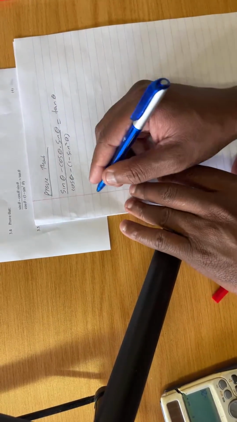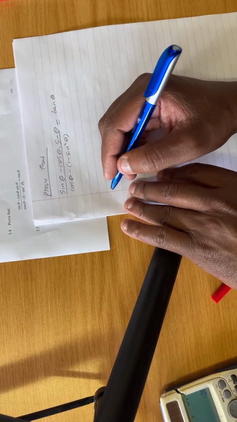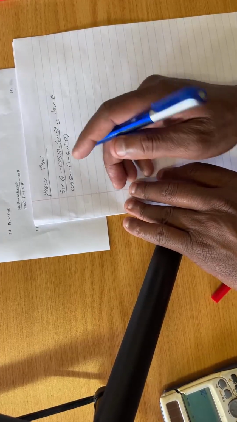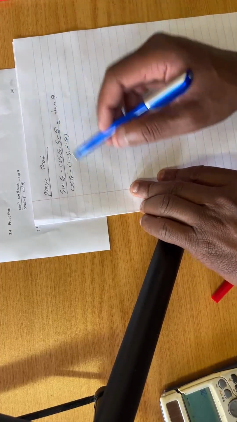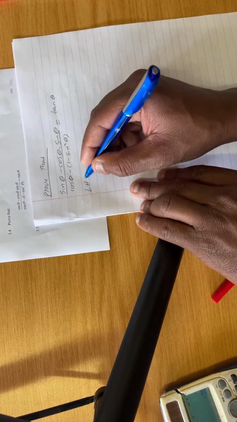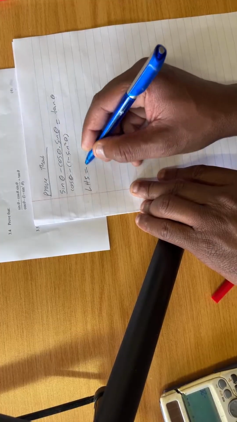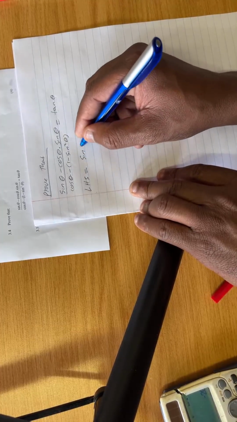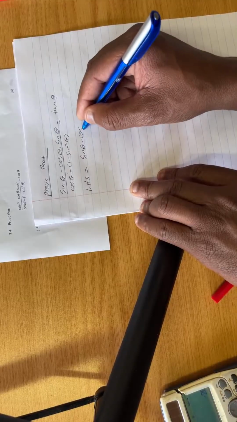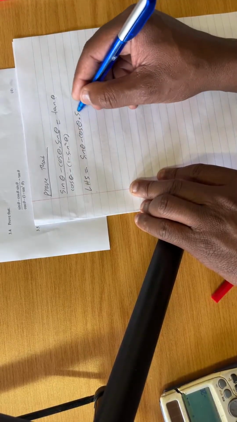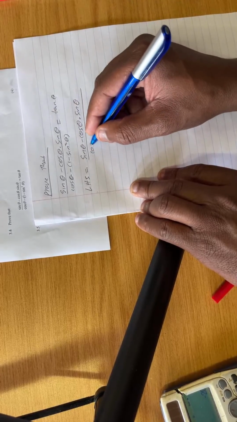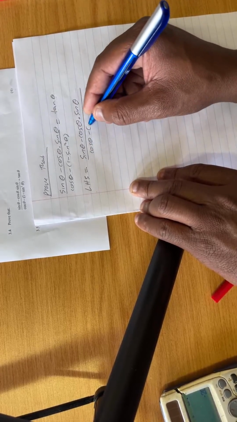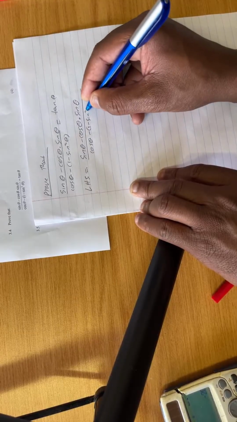So in this case now you need to prove. How do we prove this? You check the most complicated side between the two. The complicated side is the left hand side, which is equal to sine theta minus cos of theta multiplied by the sine of theta divided by the cos of theta minus 1 minus sine squared theta.